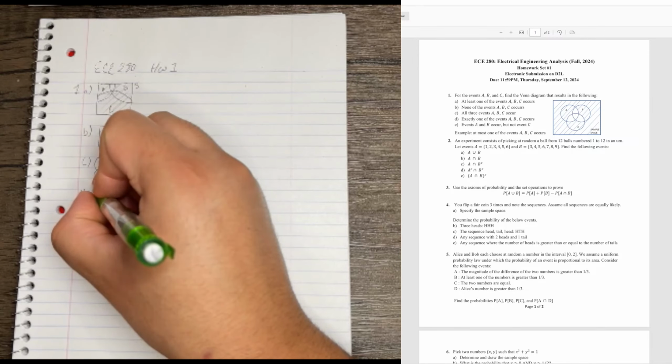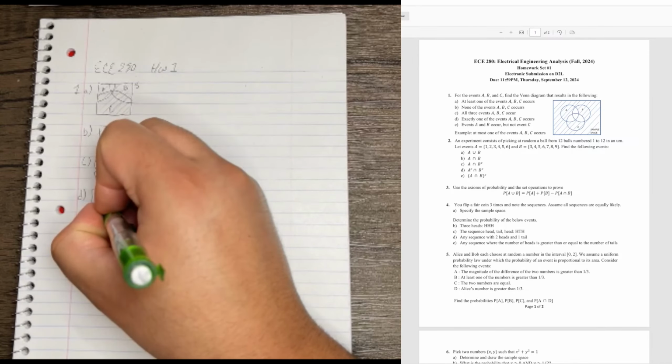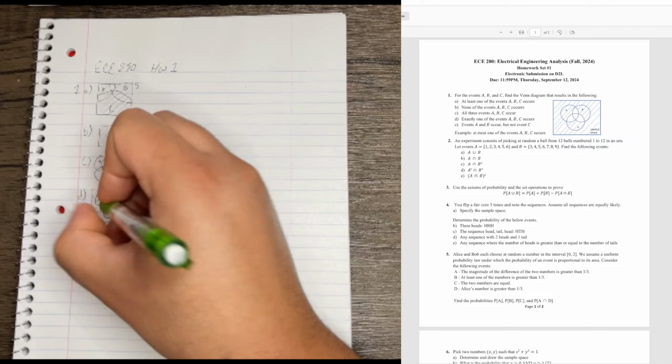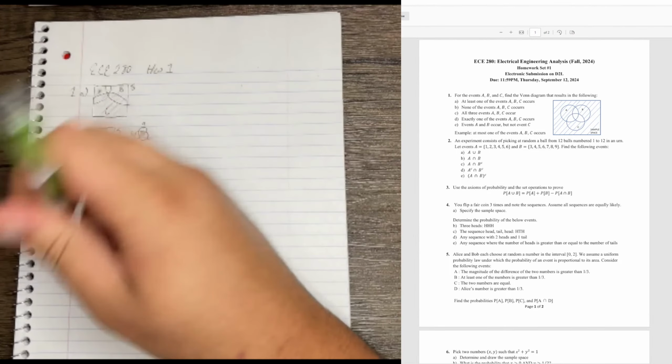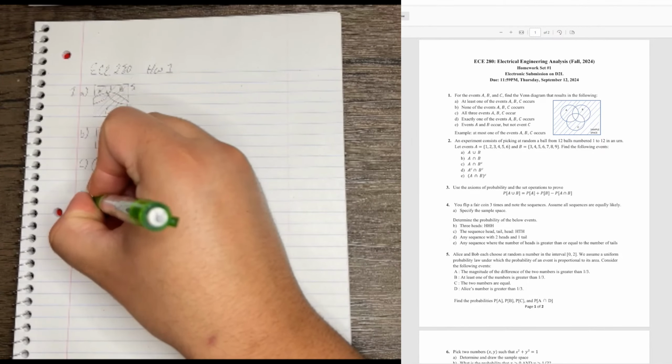And only one of them occurs, so we don't want any of them touching. Oops. I don't really want that to be C. Try to keep it somewhat consistent.